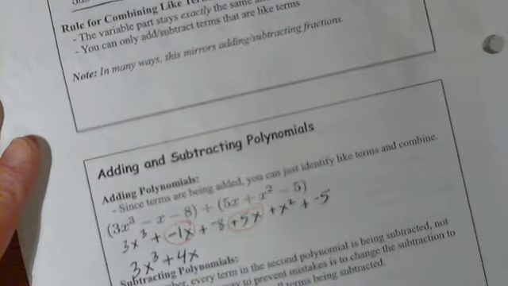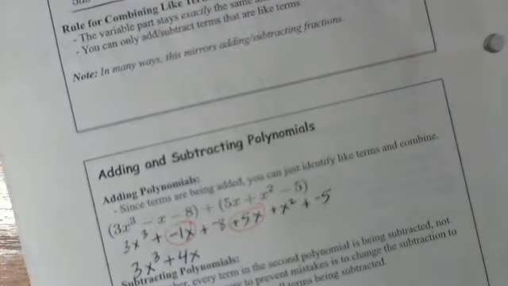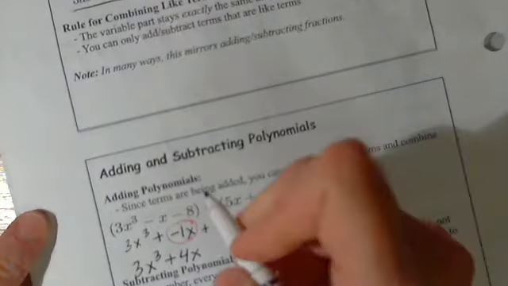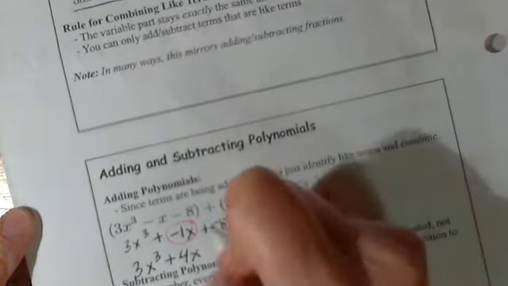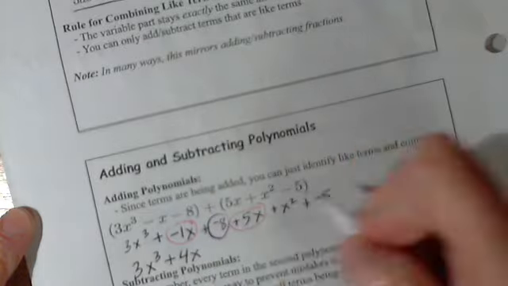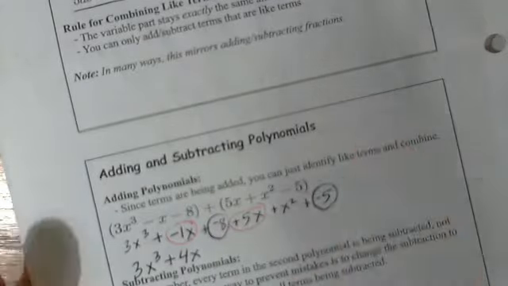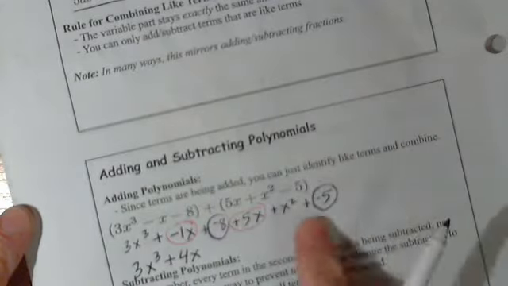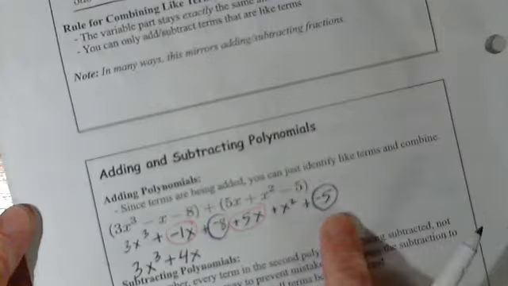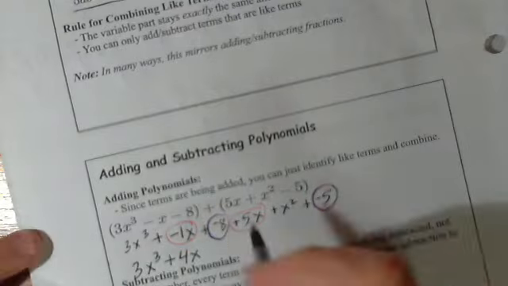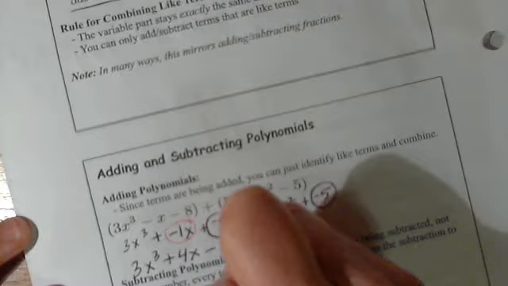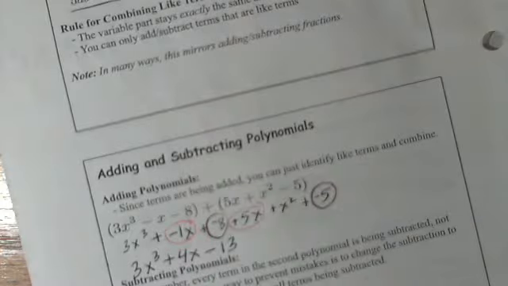Now I'm going to grab another color. Let's look at this negative 8 next. It's a plain number, and I also have another plain number here. So these two can be combined. Negative 8 and negative 5 added together is negative 13. So I could either write plus negative 13 or, just to save time, write minus 13. It means the same thing.